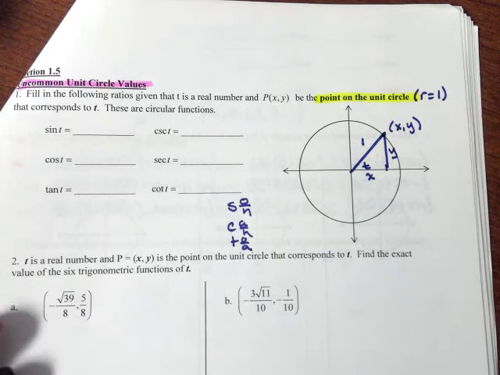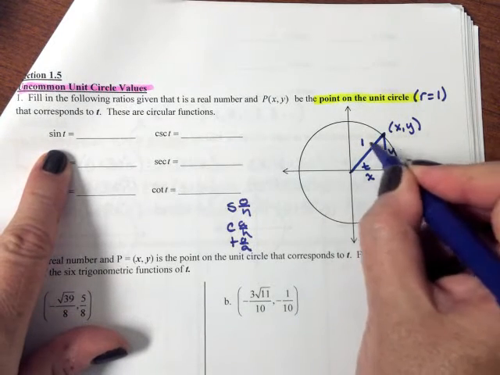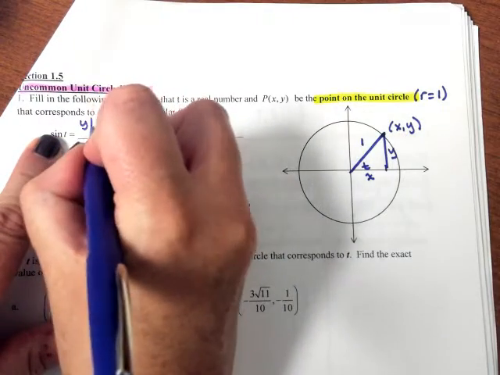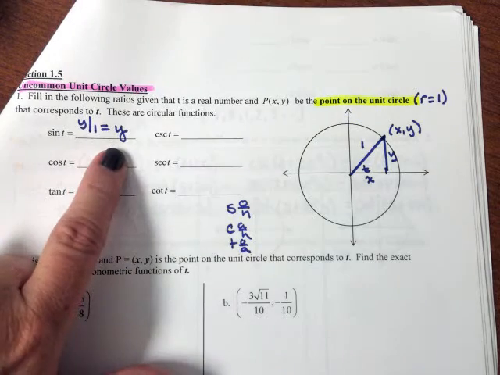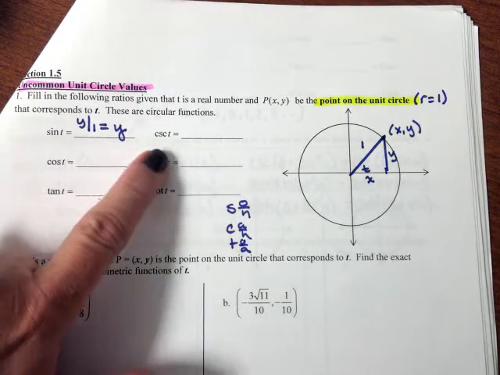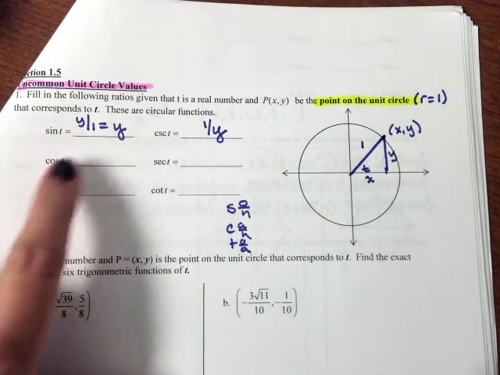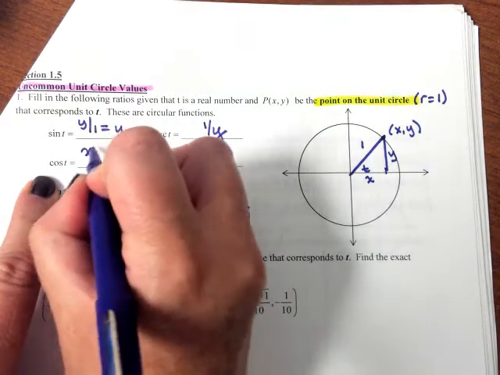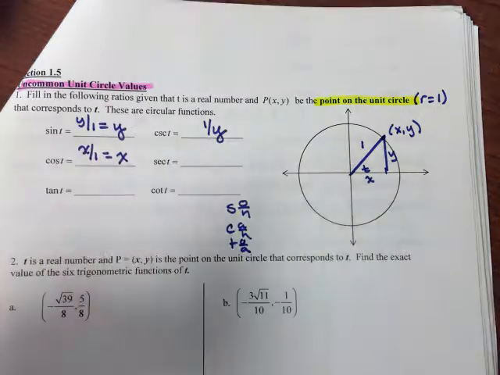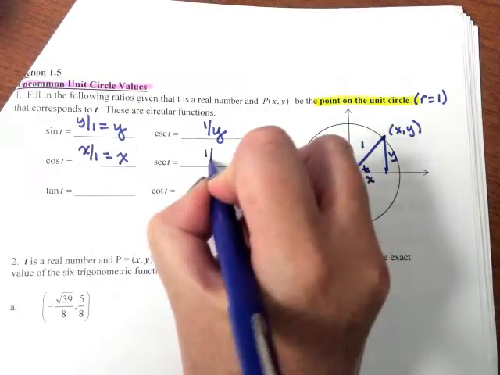And then if I know SOHCAHTOA, I can figure out my other 3 reciprocal functions. So sine, remember, is the opposite over hypotenuse. Well, y over 1 is just y. So if you know a point's on the unit circle, then your sine ratio is just going to be y. The reciprocal cosecant will be the reciprocal of y, 1 over y. Cosine, remember, is the adjacent over the hypotenuse, which is x over 1, or just x. And that's why we associate that x coordinate with cosine. The secant is the reciprocal, which is 1 over x.